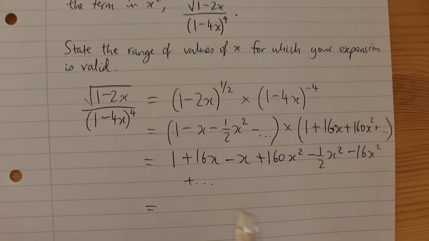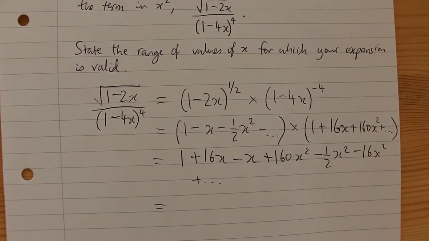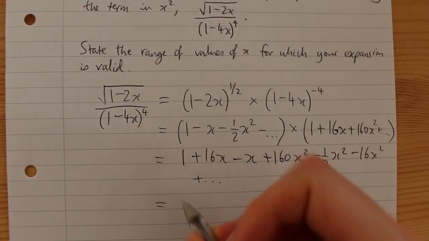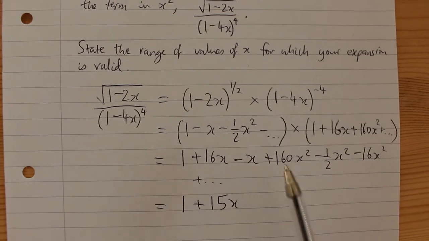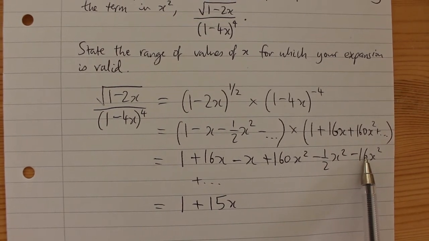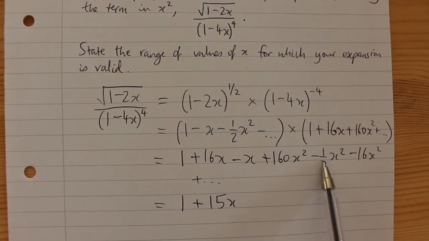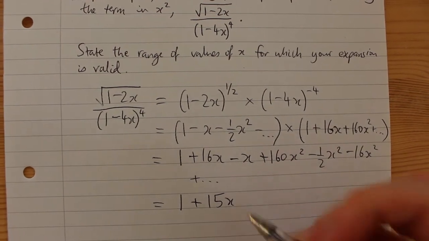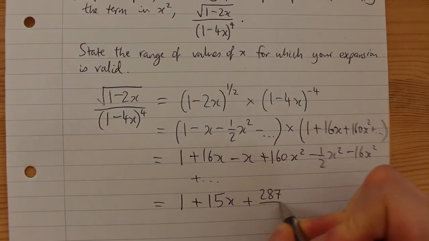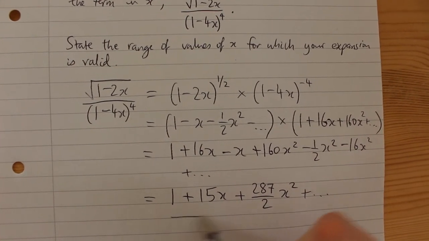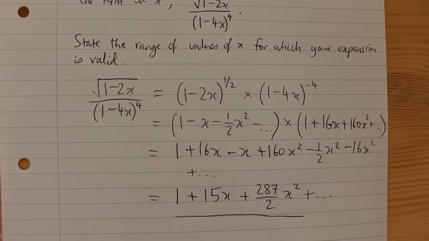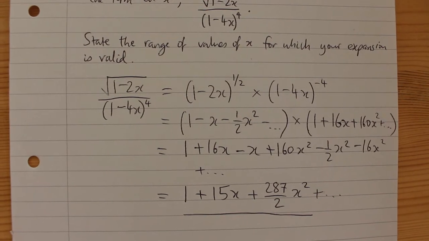And we're only interested in the first three terms, so we can stop there. And then if we simplify, we've got 1 plus 15x, and then 160 minus 16, that's 144, minus a half, that's 287 over 2, x squared. And that's it. And then we're asked to state the range of values for which the expansion is valid.